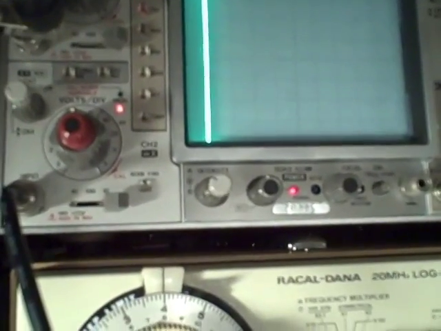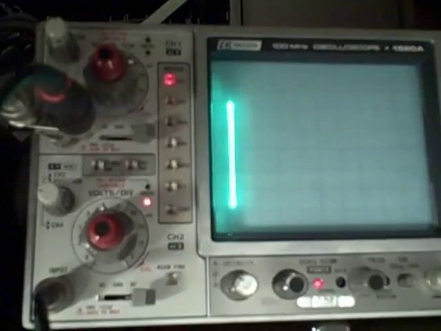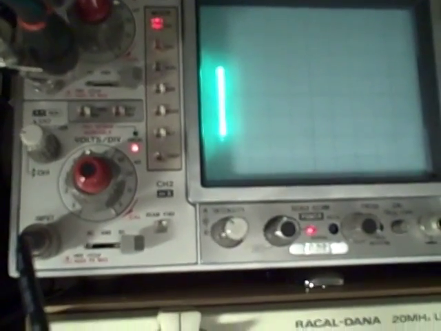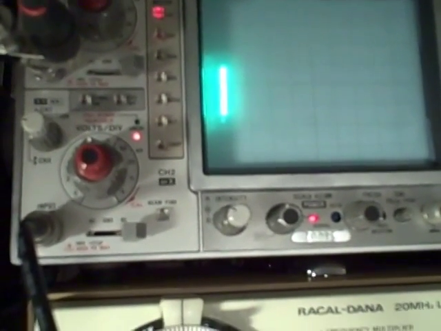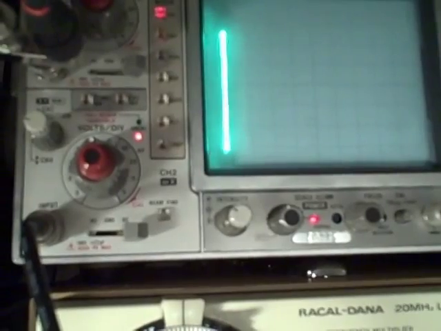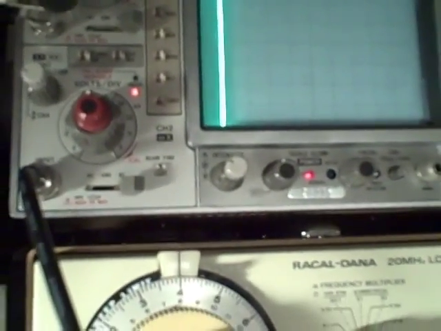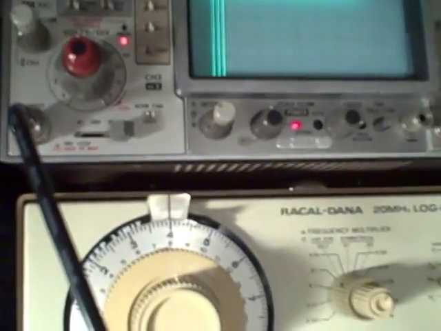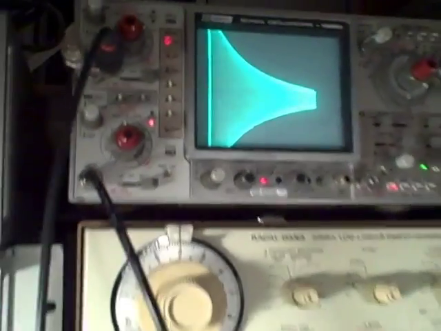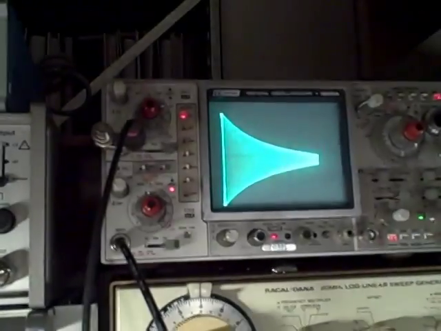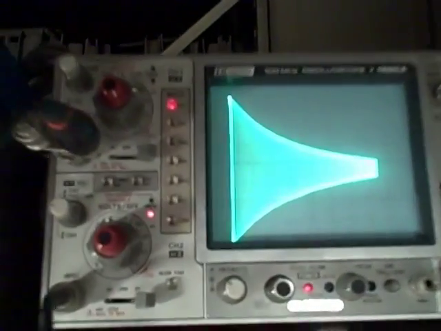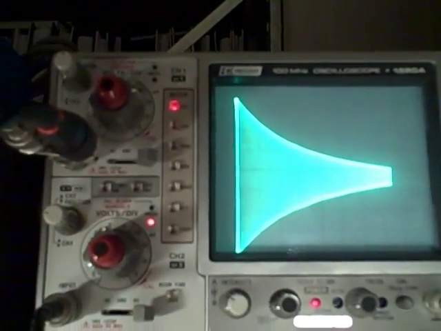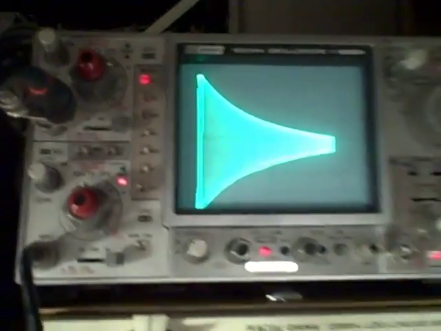Now as I raise my frequency, we can see the amplitude start to come down, right? So we got the idea that we're passing low frequencies well, but we're not passing the high frequencies so well. So let's go ahead and put this thing into linear sweep and take a look at the transfer function. That's our low pass filter.